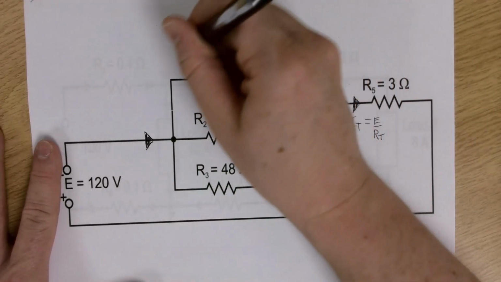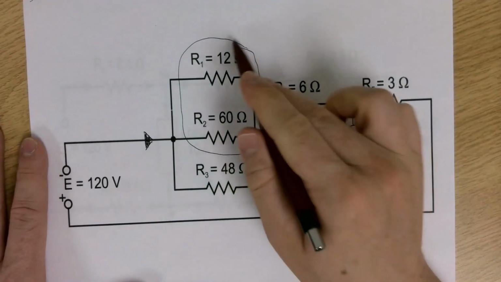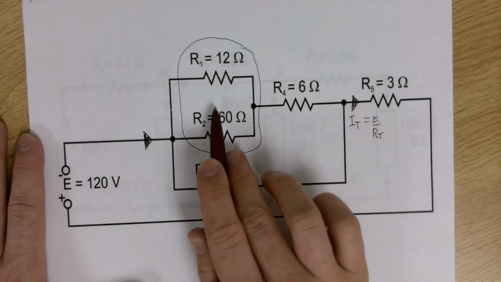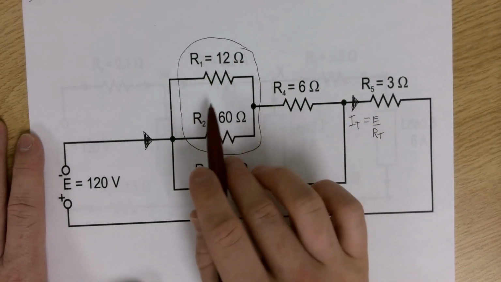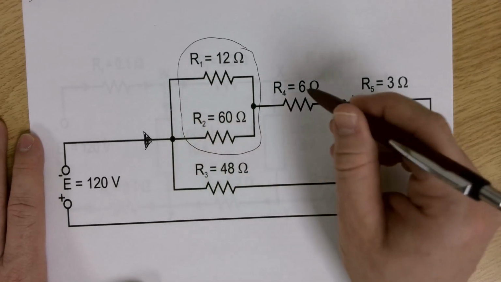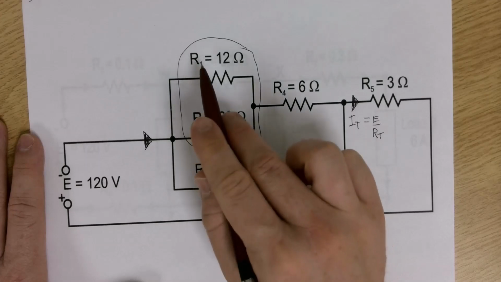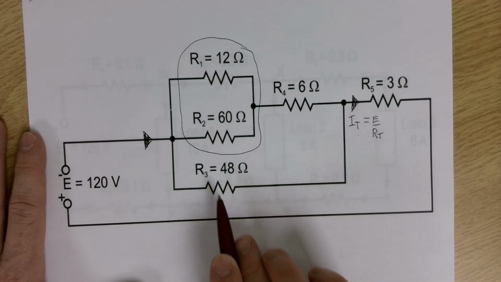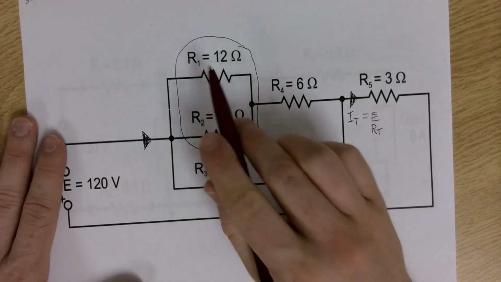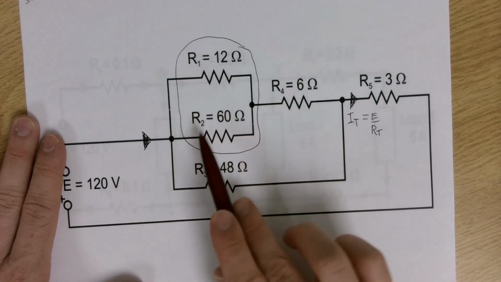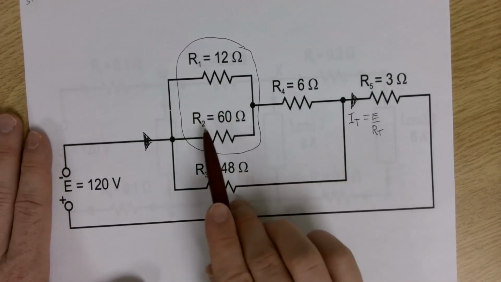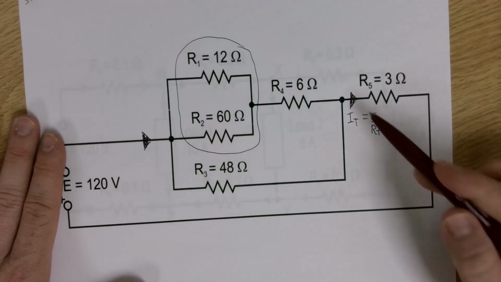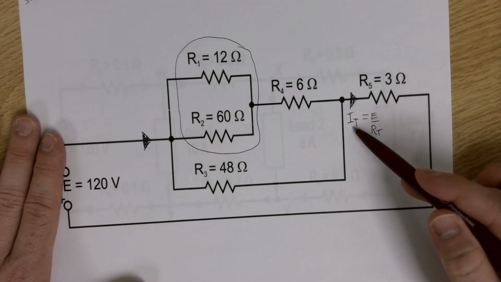But I could start combining resistors together. R1 and R2 are in parallel with each other. So if I can put those together, that combined resistor, R12, would then be in series with R4. And so R1, 2, 4 is in parallel with R3. We just keep combining them until we have R1, 2, 3, 4, which would then be in series with R5, which would give us our R total, which then we could use and calculate I total.